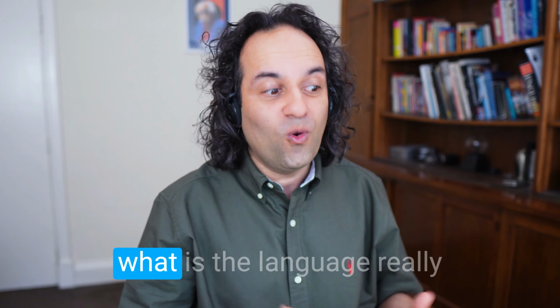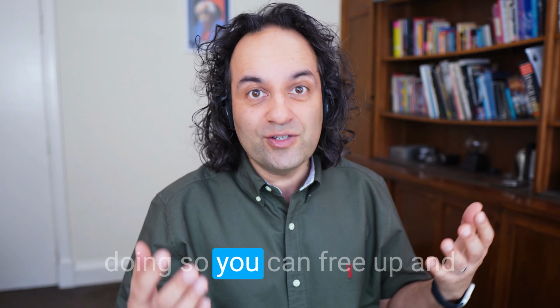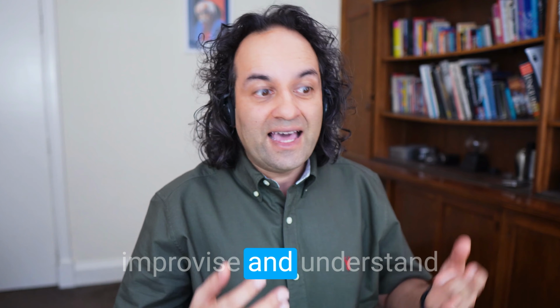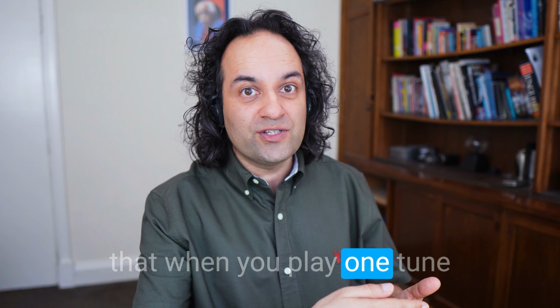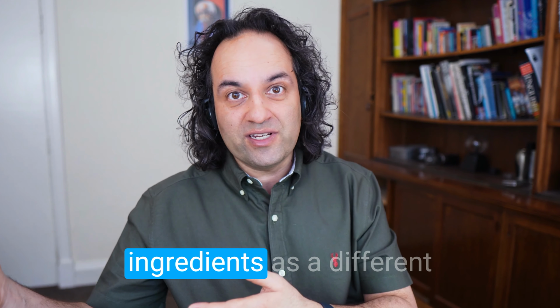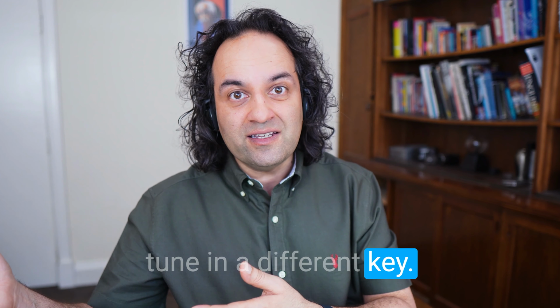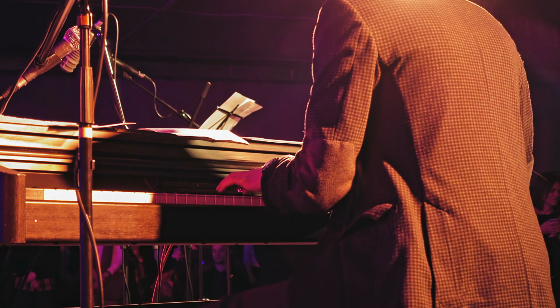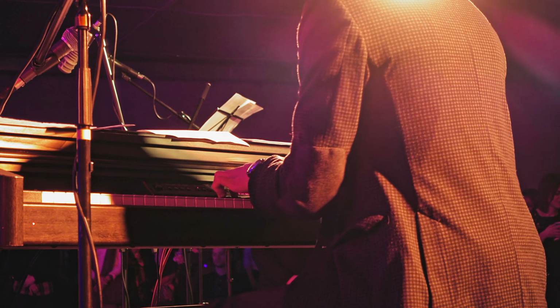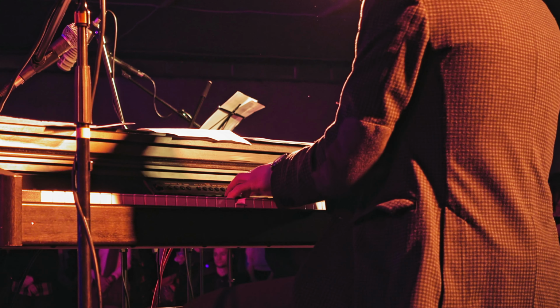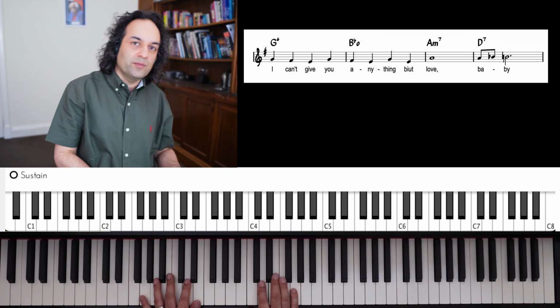Now we're talking about what is the language really doing, so you can free up and improvise and understand that when you play one tune in one key, it's got the same ingredients as a different tune in a different key. So you don't want to end up with 1,000 data points that are disconnected. You want to end up with the language being spoken in the same way in all these different situations. So let's begin. We're going to look at I Can't Give You Anything But Love.